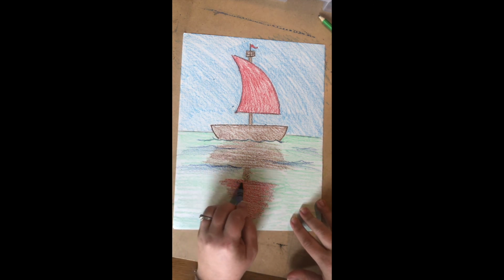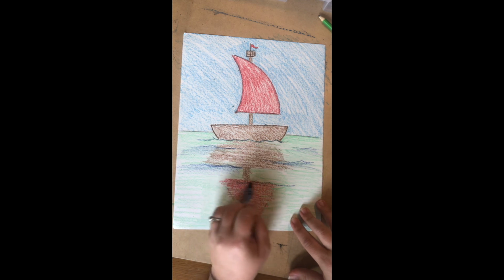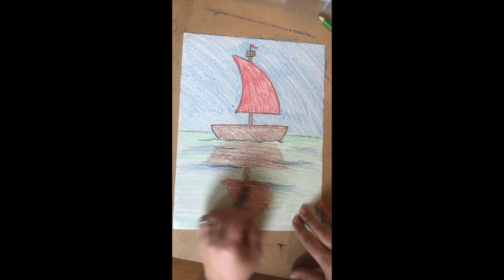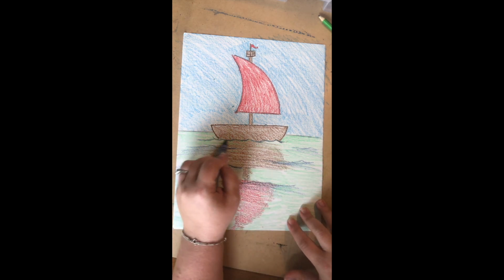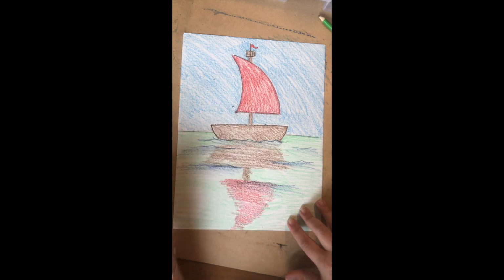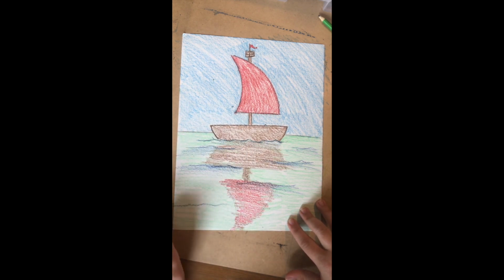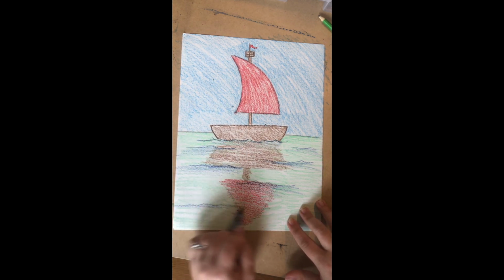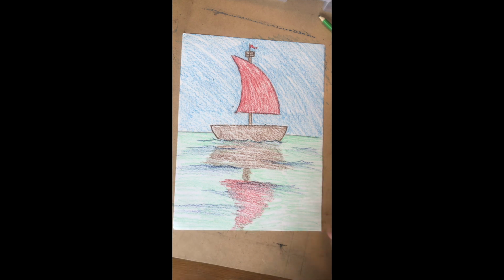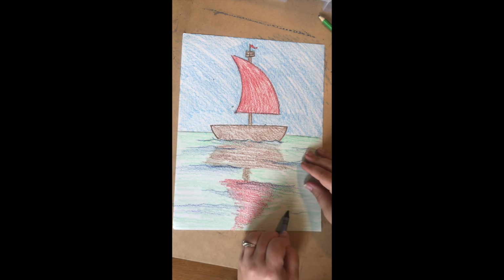You can do some that completely overlap, like this. I'm just adding some dark blue waves. Sporadically. They don't have to be everywhere.